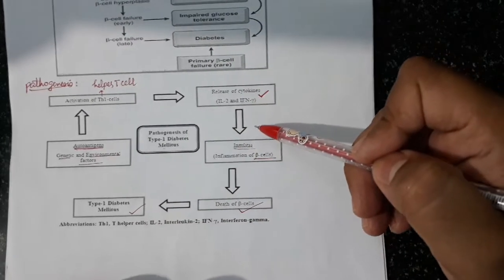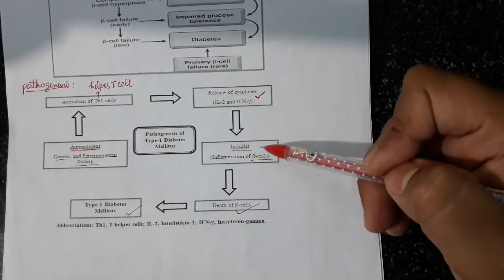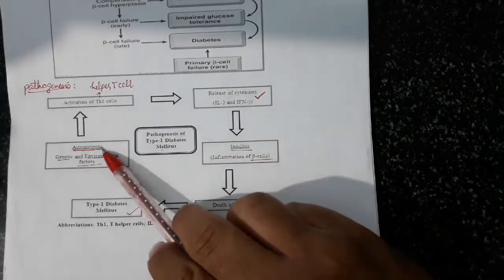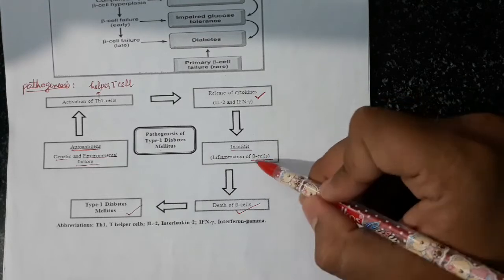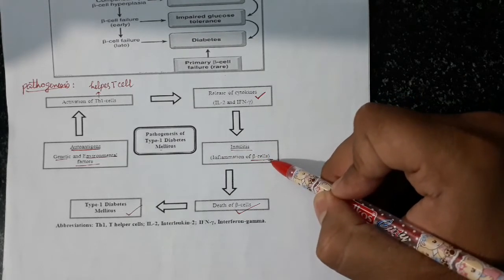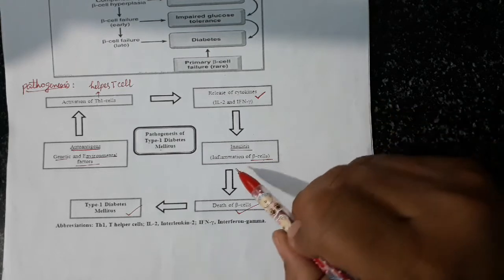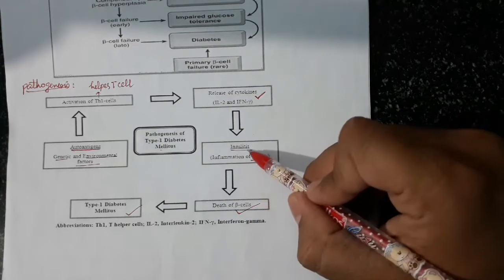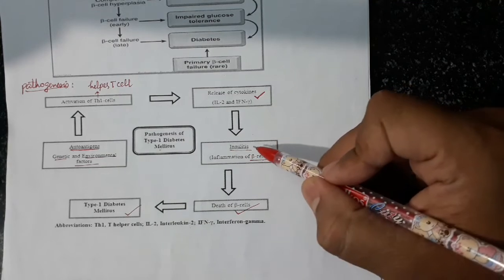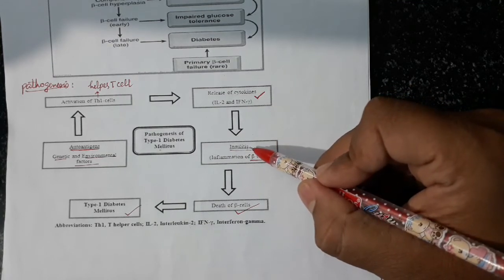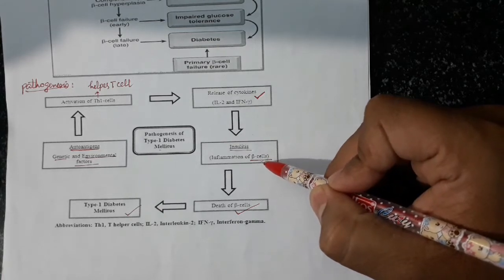So when these chemicals release, then it acts on those autoantigens, that is your own cells, the beta cells, and causes the inflammation of beta cells of islets of Langerhans of pancreas. And we know that whenever inflammation happens, we use the term itis. So insulitis means here the inflammation of beta cells is taking place, and we know that beta cells release insulin.